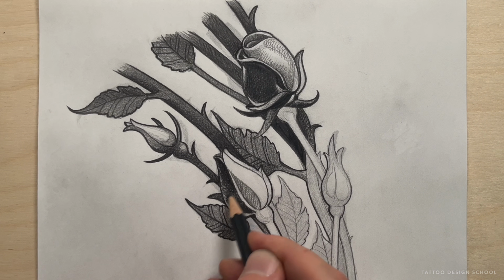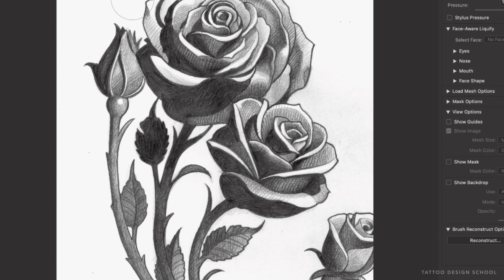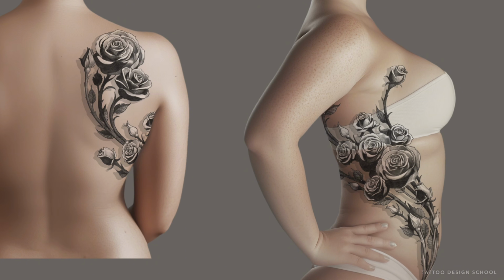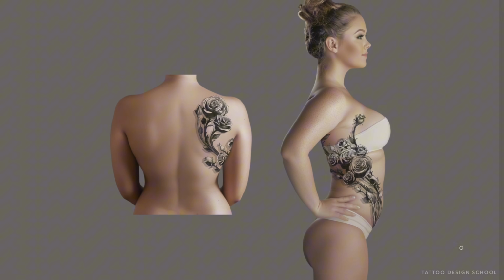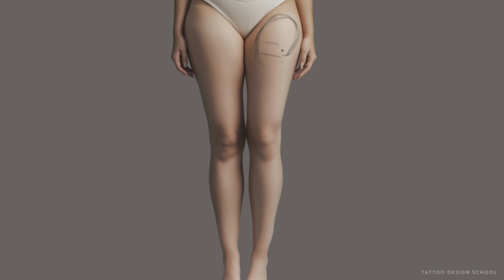I scan these drawings back into the computer and then stitch them together. And after making a few small changes to the artwork, I check to see how the design looks on our blank. And if you'd like to learn more about the Wild Roses tattoo design, it will have its own video on the channel as well. But what happens when we have to design something that is truly chaotic?